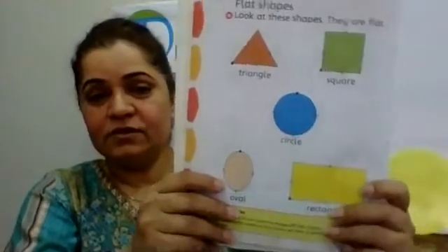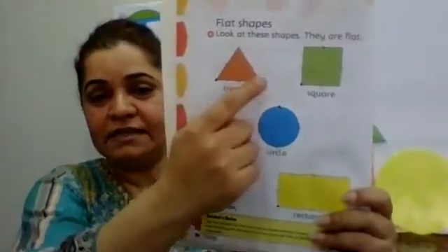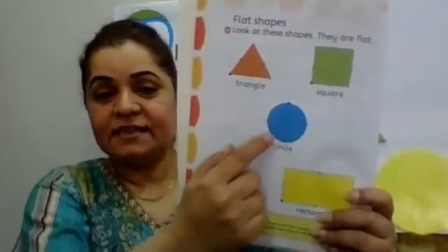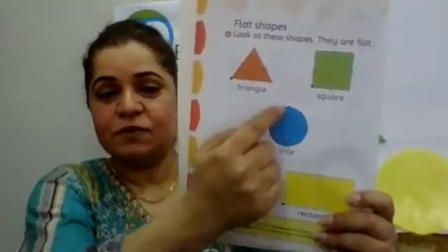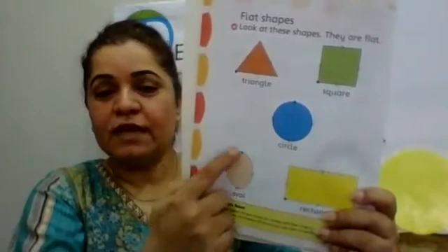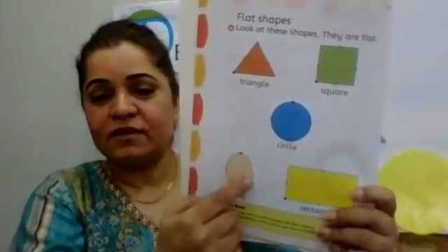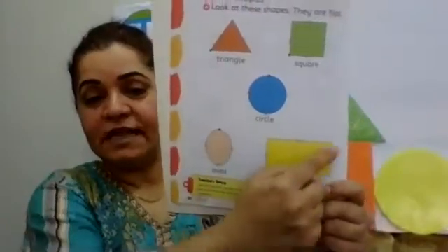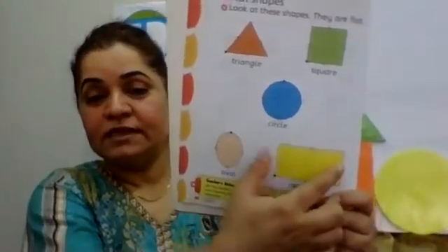Okay, so this has got 3 sides, square has got 4 sides, 4 equal sides, circle does not have sides, this is one stroke, round, oval has even no sides, but this has got a different shape than the circle. Rectangle has even 4 sides, but not all equal. These 2 are equal and these 2 are equal, right?